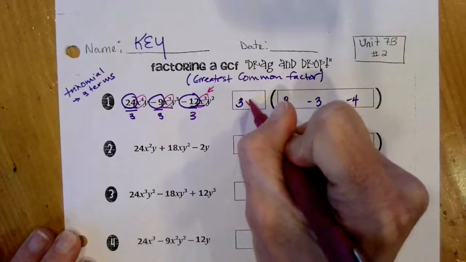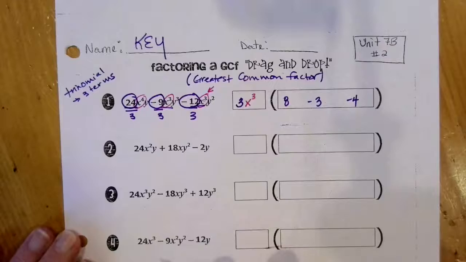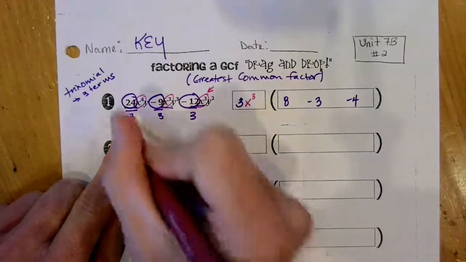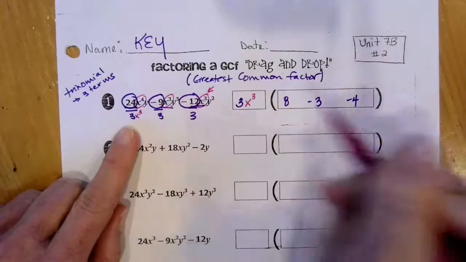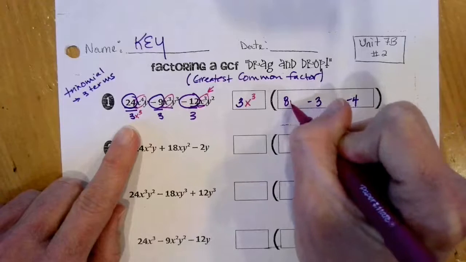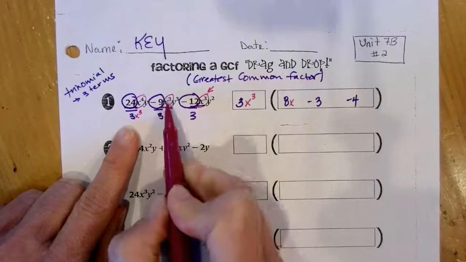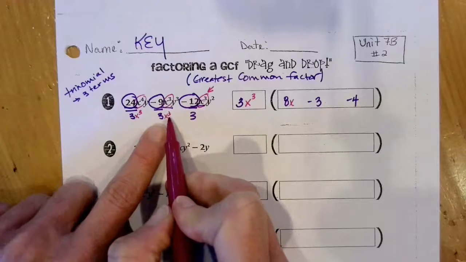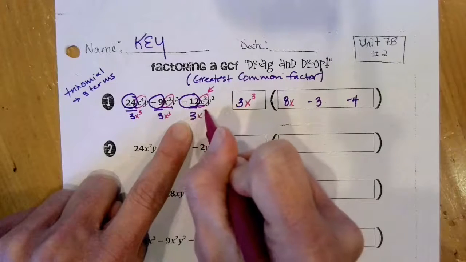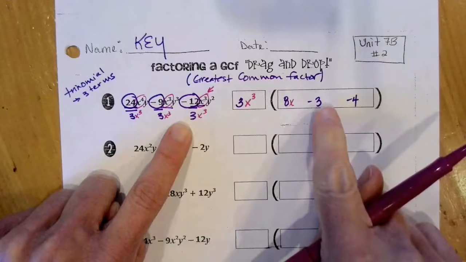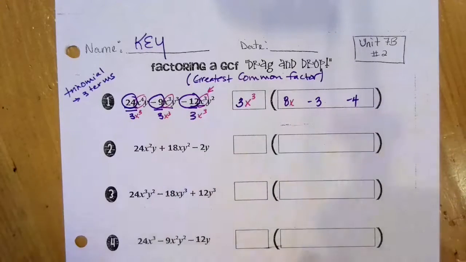So if I can take out 3 x's, what does that leave me with? When I take out 3 x's here, I end up with 1 x left. When I take out 3 x's here, that leaves me with no x's. When I take out 3 x's here, they completely cancel out, so I don't need to list my x's there at all.